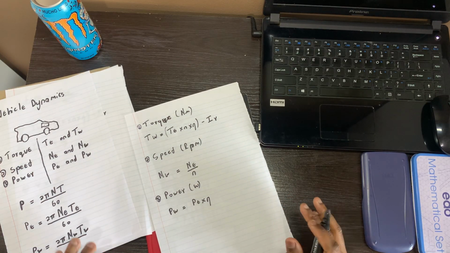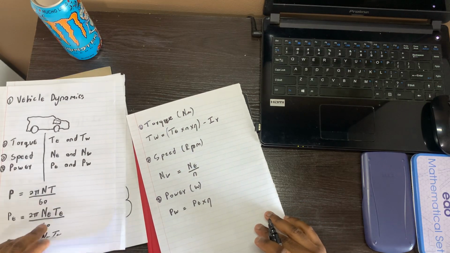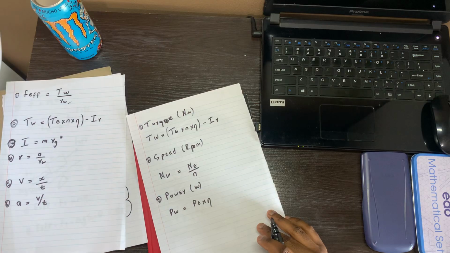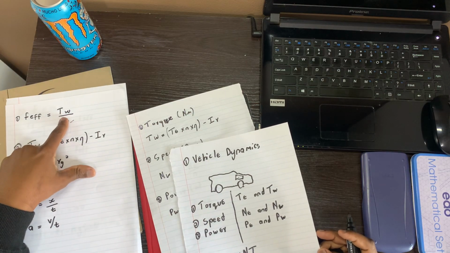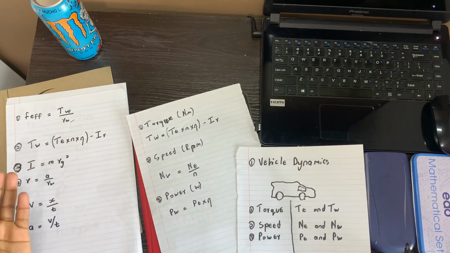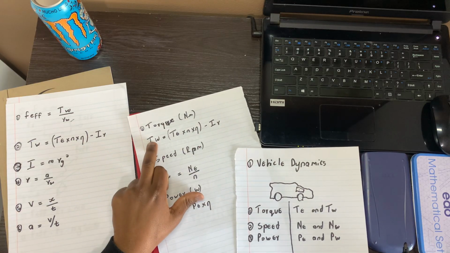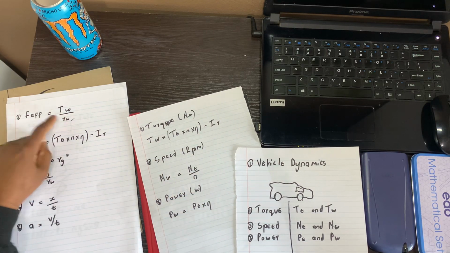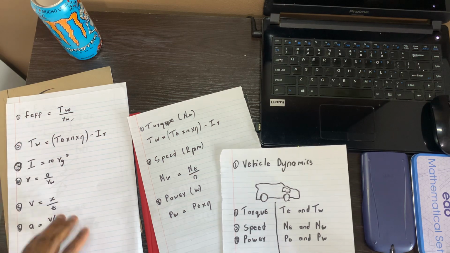Okay, good. And then another thing, don't forget here, for the force effective we don't use the torque of the engine, we use the torque of the wheel. So if you're given the torque of the engine, you plug it here first to find the torque of the wheel, and then you plug that here to find the force effective, right?